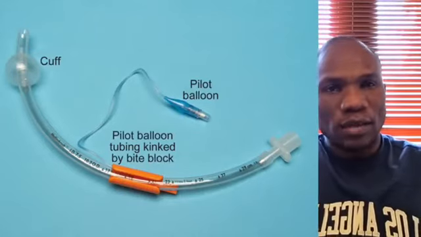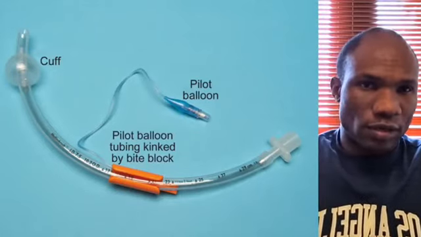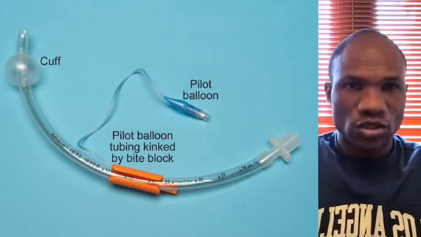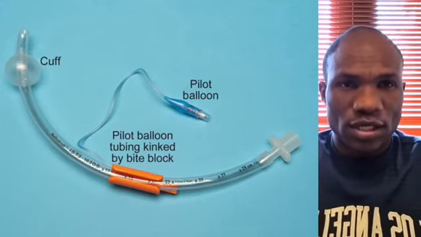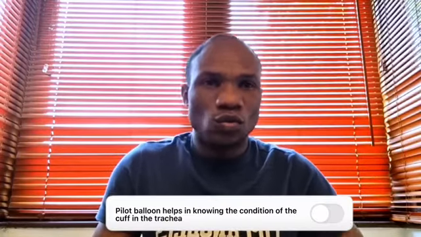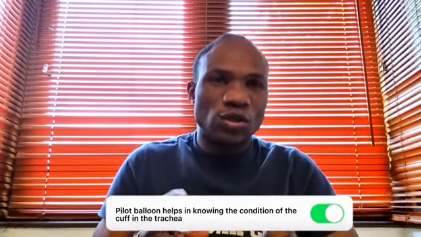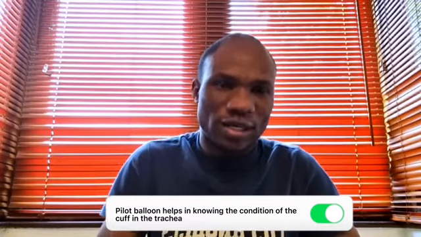Now, let me say something briefly about the pilot balloon. The pilot balloon is a part of the artificial airway that I mentioned the other time. That is the endotracheal tube or the tracheostomy tube. When you pass the tracheostomy or endotracheal tube into the patient, the cuff goes into the trachea, but outside you have the pilot balloon. So the pilot balloon tells you the condition of the cuff within the trachea.